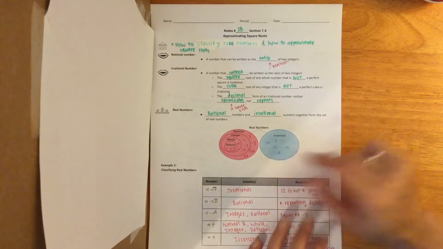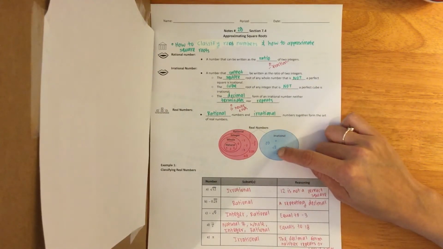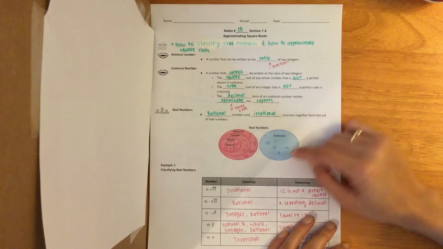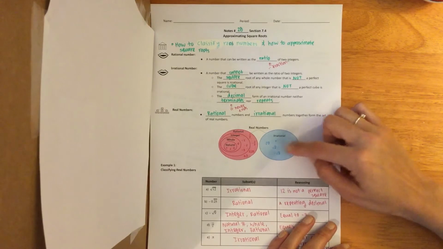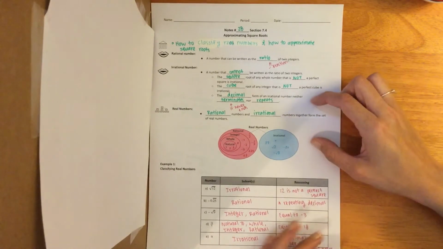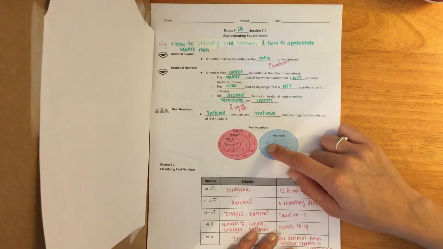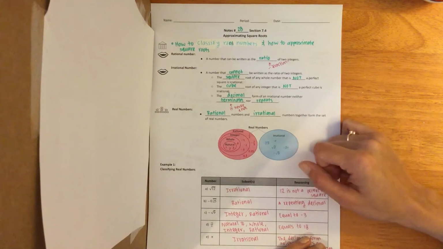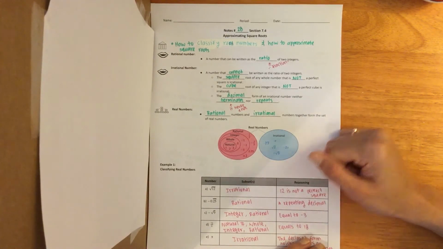The radical 2, for example: what number times itself is 2? That's going to be an irrational number. Pi is irrational, so anywhere you see pi here, it's going to be irrational. Cube root of 7: what number times itself 3 times is 7? That's not going to be a perfect number, a whole number, for example.